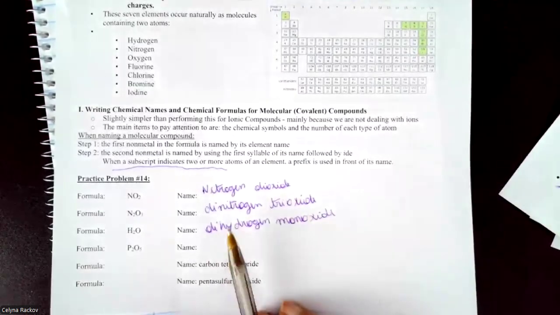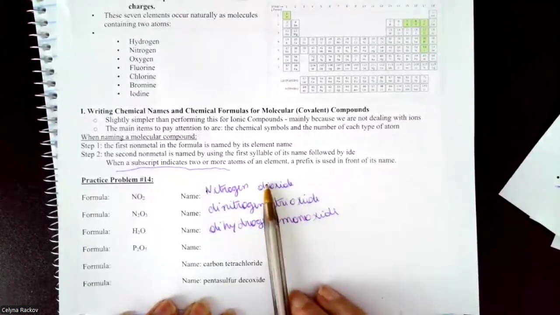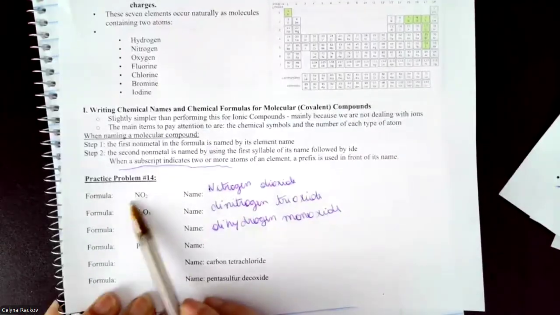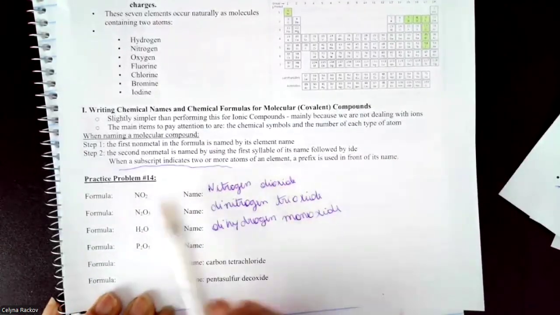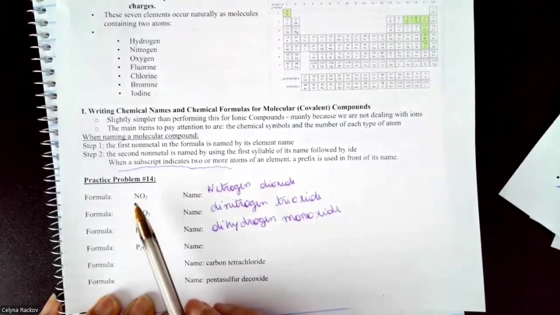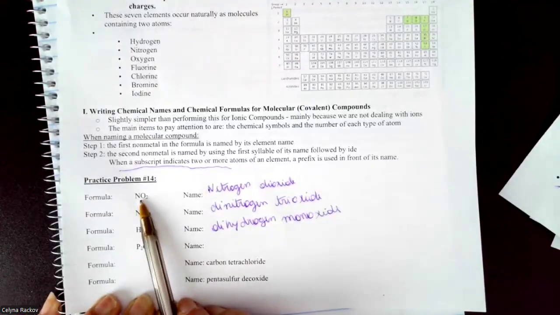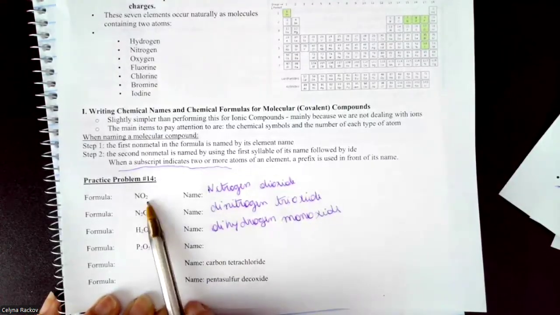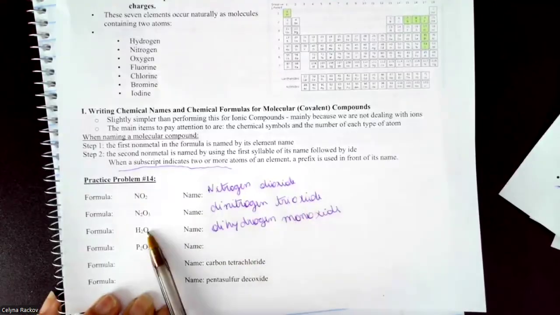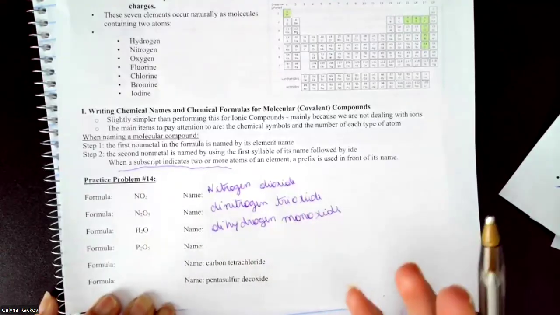You only write mono for the second element. For nitrogen dioxide, do not say mononitrogen, because when the first one has only 1, we do not say mono. You only say mono when the second has 1, not the first.